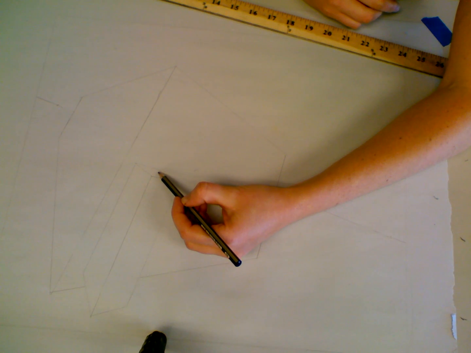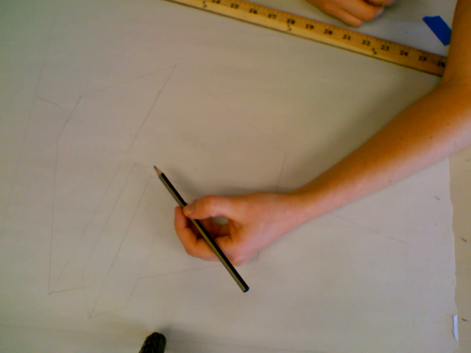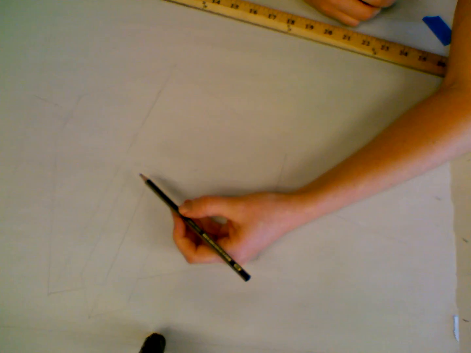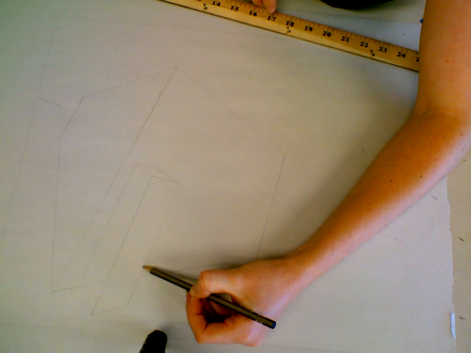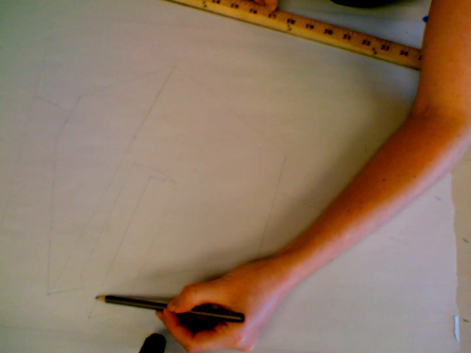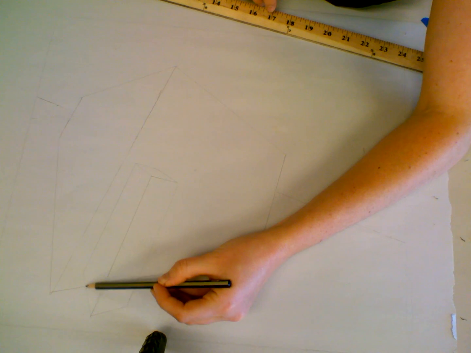See that? Now with this, I want to make it look like it's actually being placed on top of this building. So to do that, I'm going to add an element to make it look like it's actually been built into it.